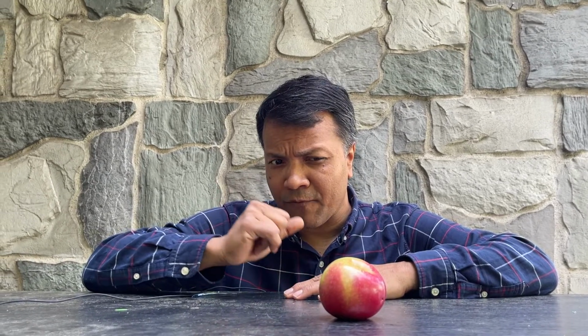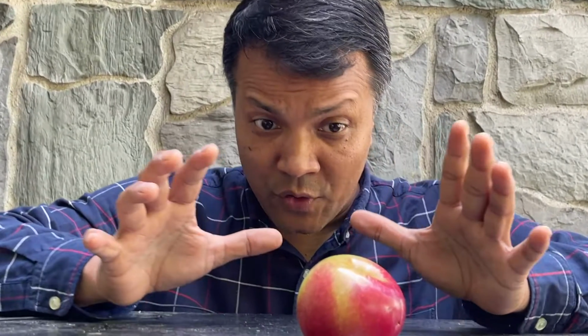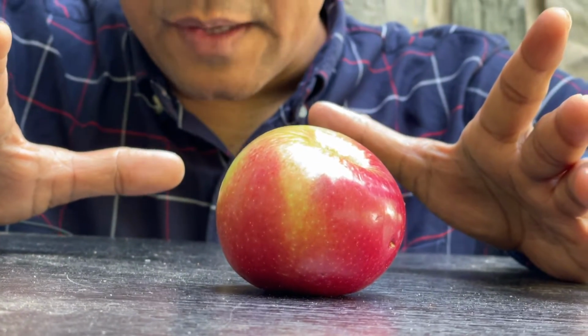Let's start our conversation with a simple question. How many forces are acting on this apple? Some people will think that there are no forces acting on this because this apple is not moving. It's at rest. It's at constant velocity. So some people would think there are no forces acting on it. That would be wrong. There are actually two forces acting on it.